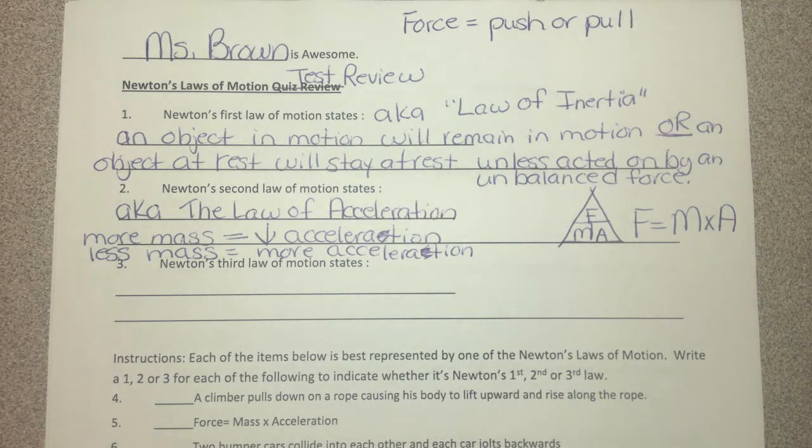Or, I've heard another teacher describe it. Let's say you have the same car, a Ford Explorer, and you're driving to San Antonio and it's just you. You're going to use less gas because there's less mass in the car.